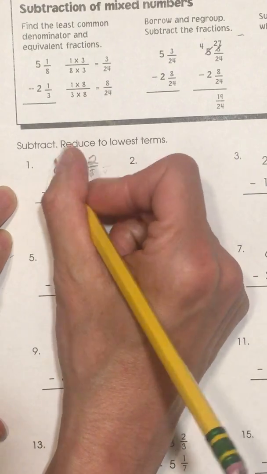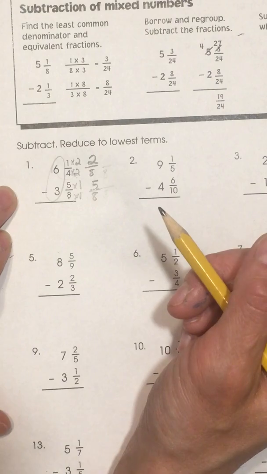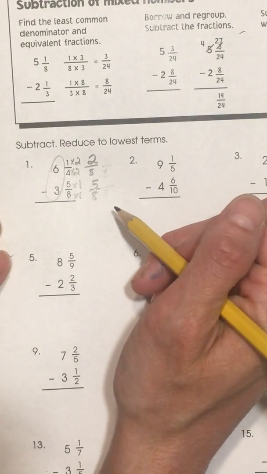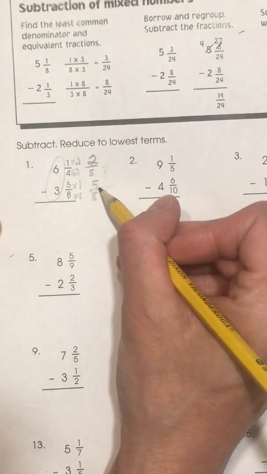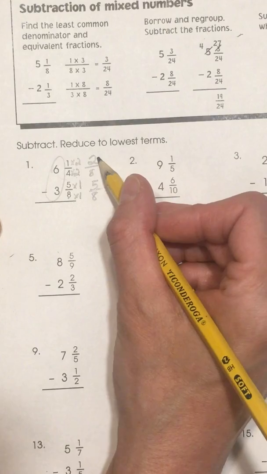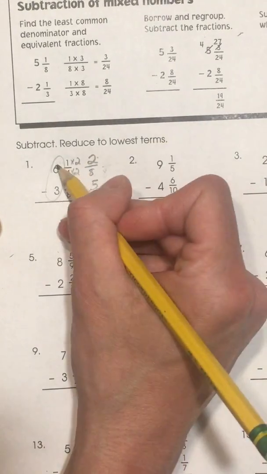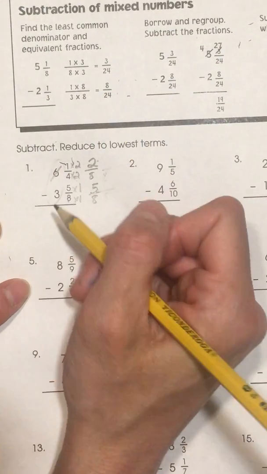Don't forget about your whole numbers. Normally I carry them over. It's just a lot of numbers to cram into a small space. Use scrap paper. So now I have a 2 and I have a 5. My top number is smaller than my bottom numerator. Therefore I have to borrow. So I cross off my 6.